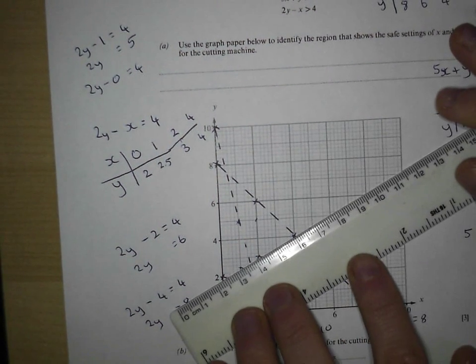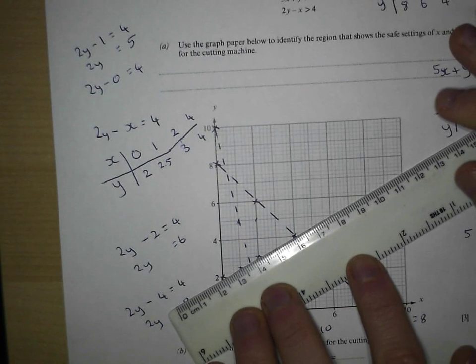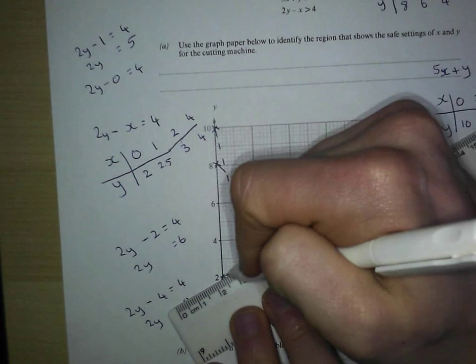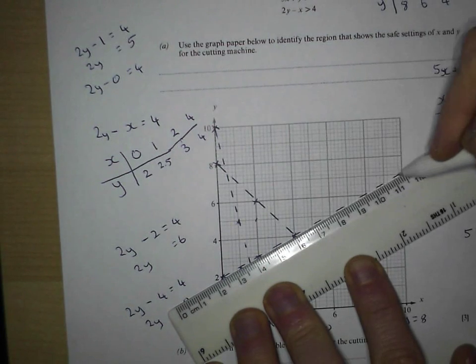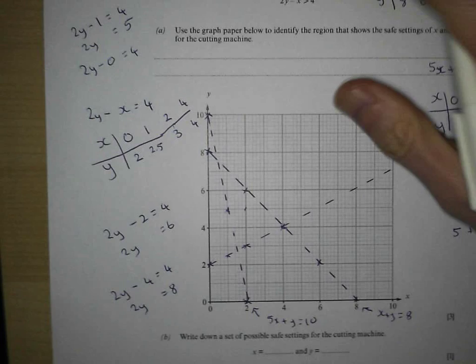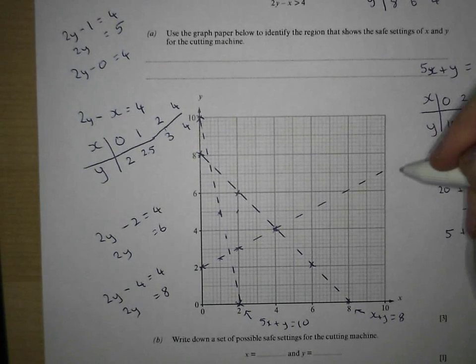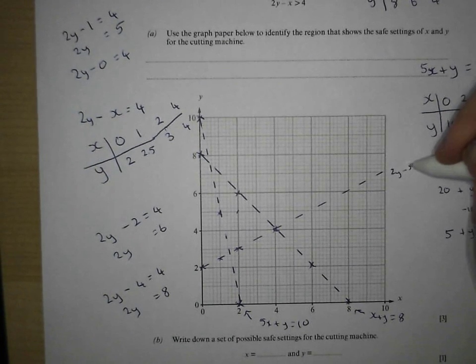So let's draw these on as neat as we can with the ruler. And you can plot more points if you want to feel a bit more comfortable. It's completely up to you. As a minimum 3 points, but I like to go for 4 just to be on the safe side. And that's going to be 2y minus x equals 4.